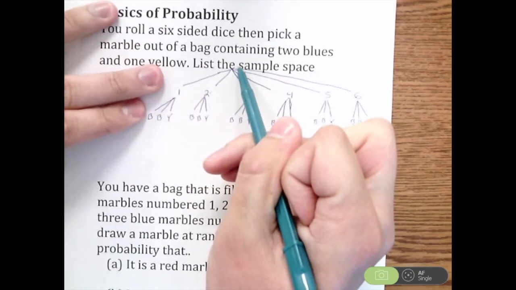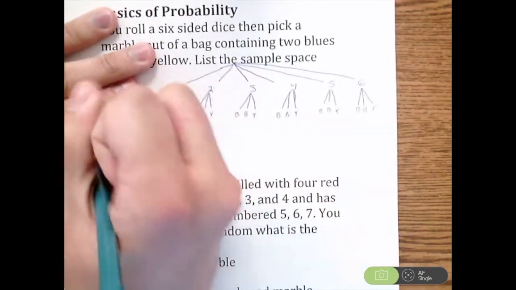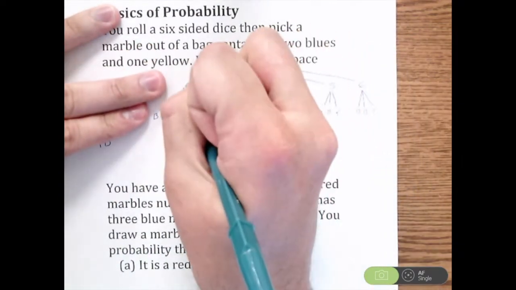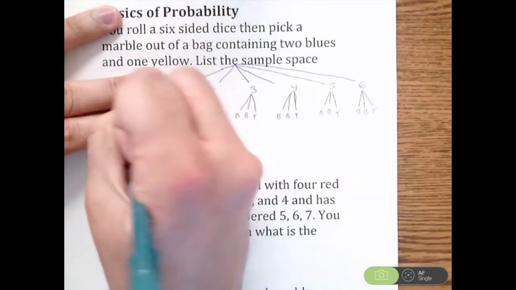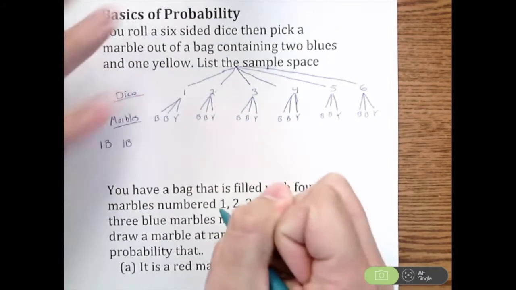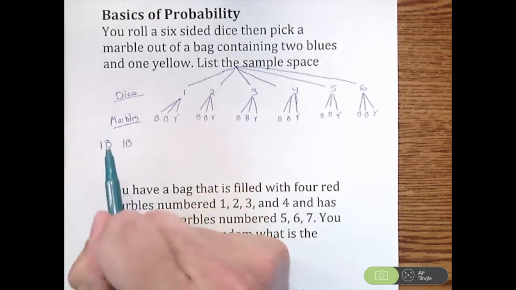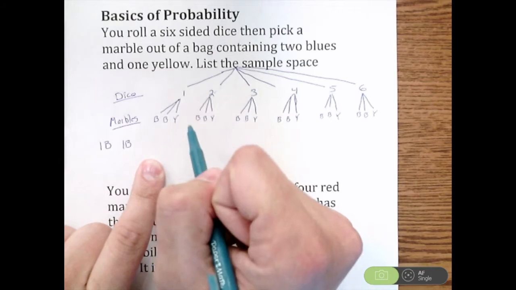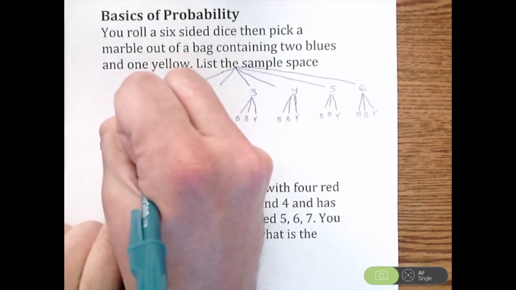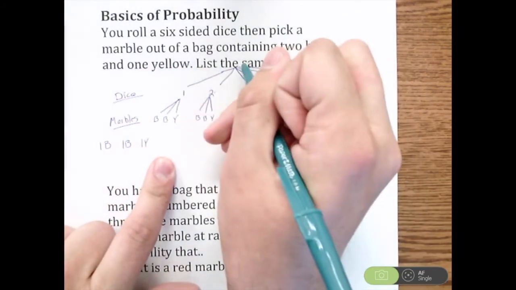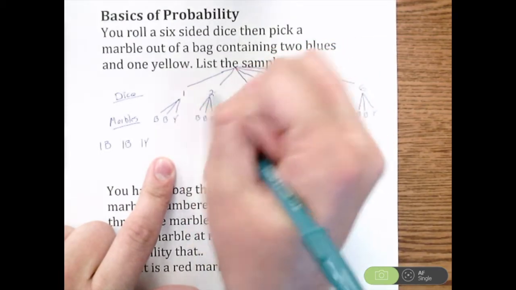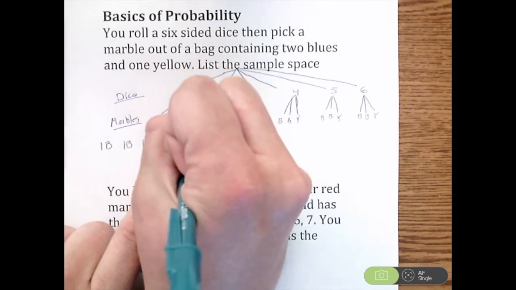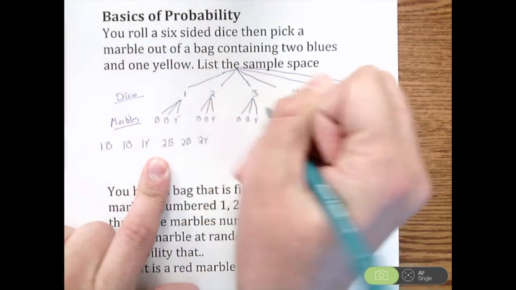For example, I could roll a 1 and then have a blue. So I could have a 1B. I could also roll a 1 and get the other blue. So I have 1B again. Notice that it can happen two different ways, but I list both of them out. It's okay to have that. Then I can have a 1 and a yellow. So 1Y. Now follow the branches here. I could roll a 2 and a blue again, and a 2 and a yellow. So I got 2B, 2B, 2Y.